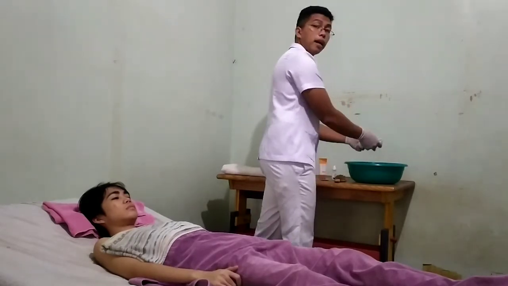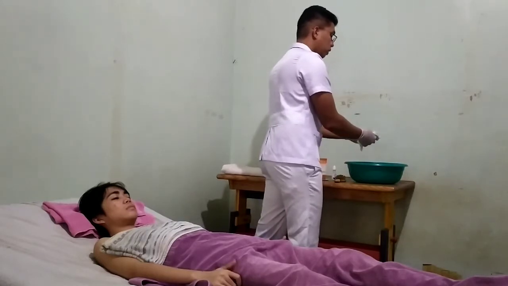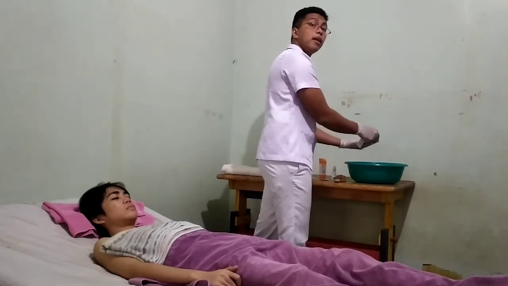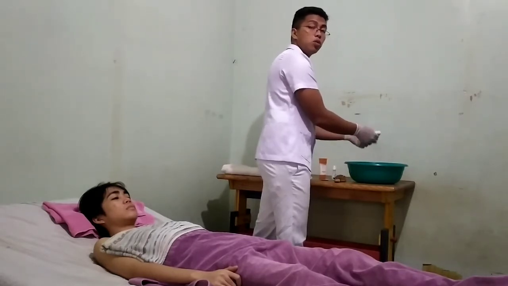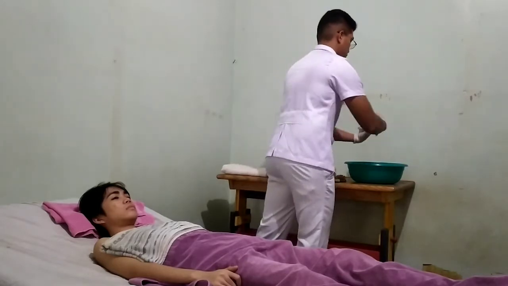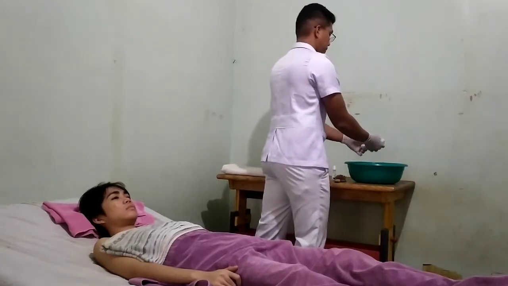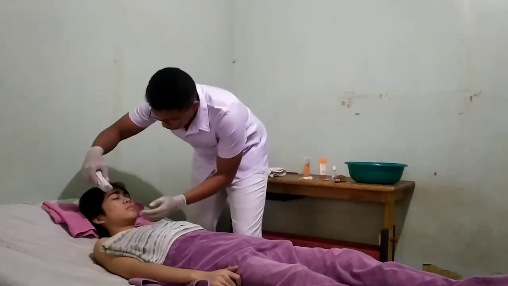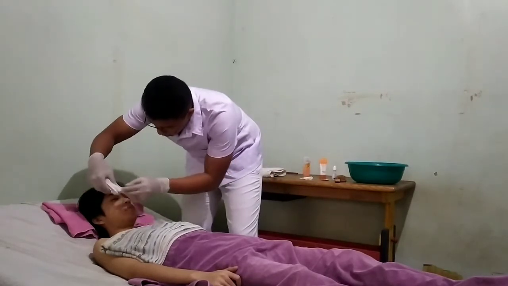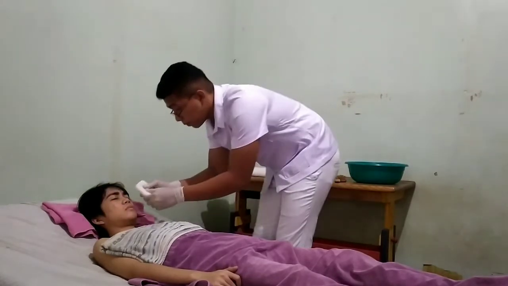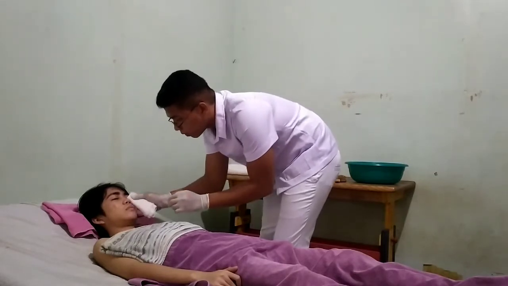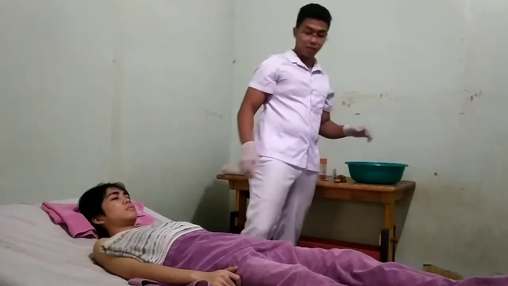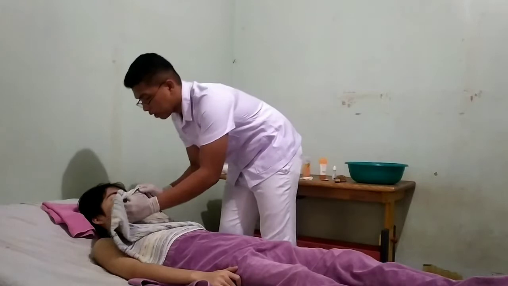In washing the eyes, use one side of the washcloth, then use the other side for the other eye. Sir, washing your eyes. Then dry it with the towel.